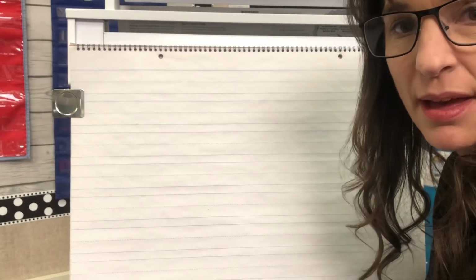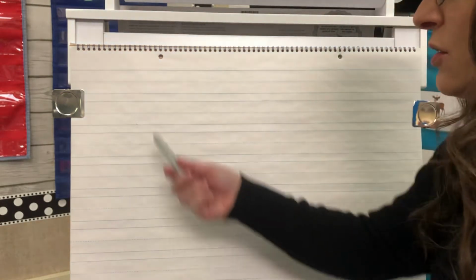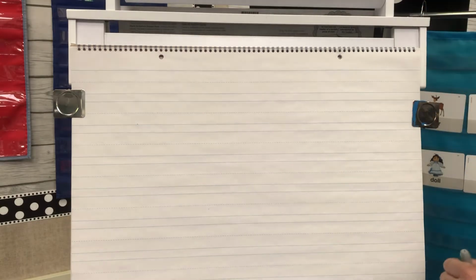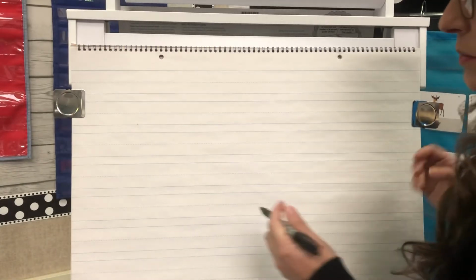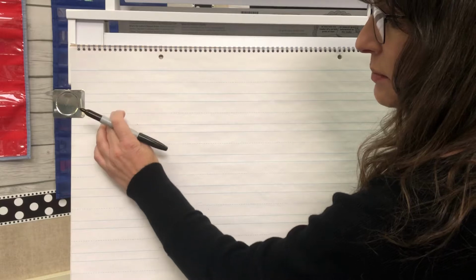Hi everyone. So this week we're going to be learning about the letter D, and D says D, D, D. And also we're going to learn the words to and do. So right now I'm going to show you how to make the letter D on the lines correctly. We've got the ceiling and the basement and the dotted line.